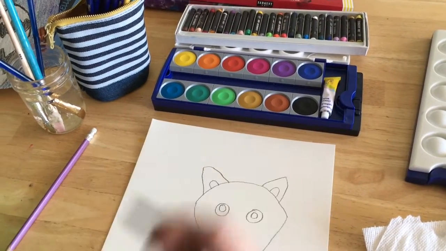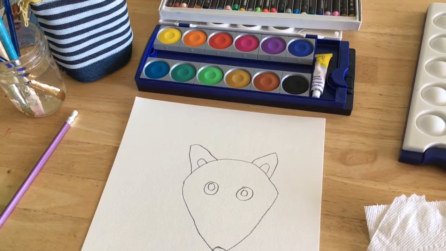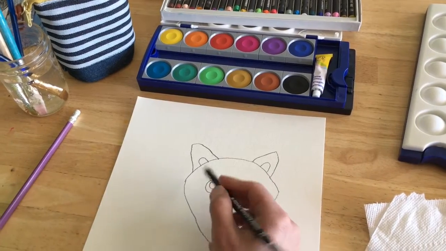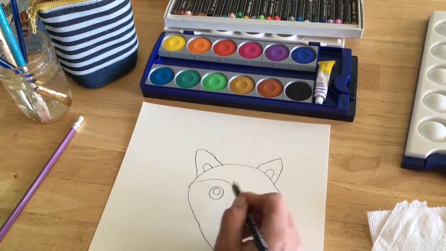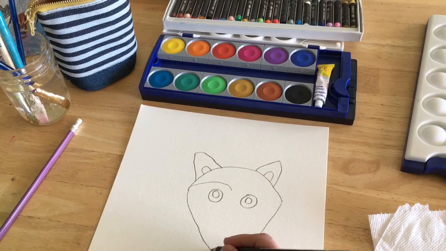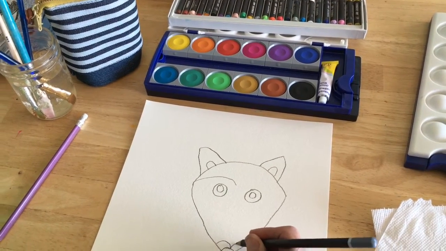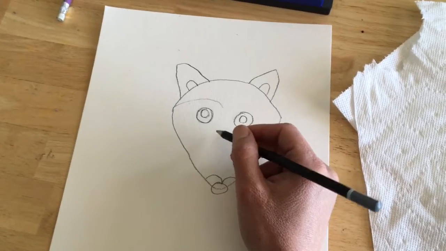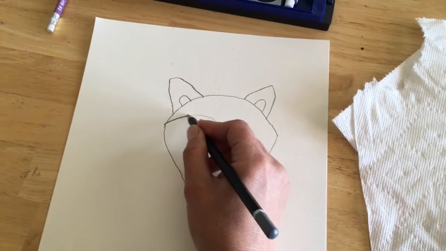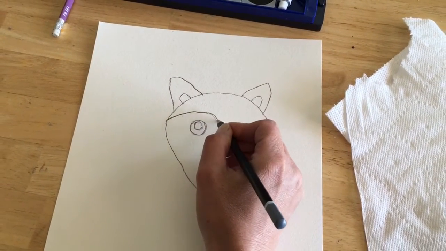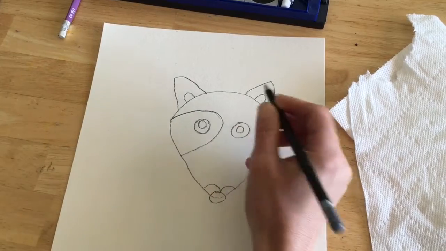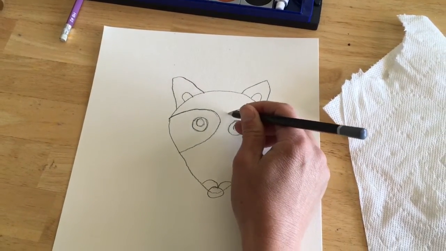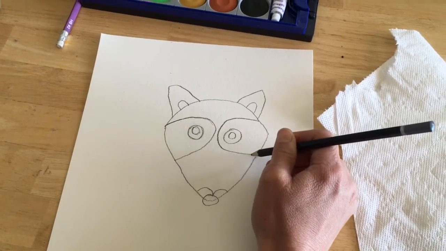Perfect. Okay, now where the nose is, we're going to do some little lines going around. Okay, we're going to be drawing the mask, and we'll put our line and curve it around and down. A lot of U shapes that we're doing, a little bit the same way we did that.